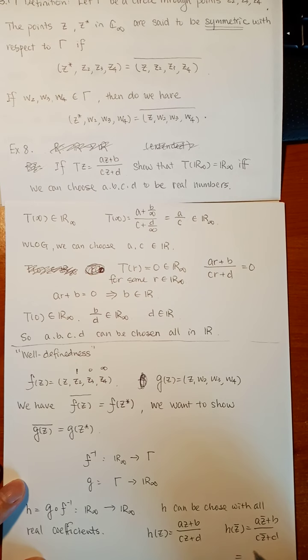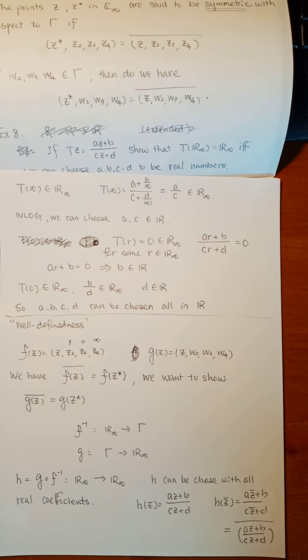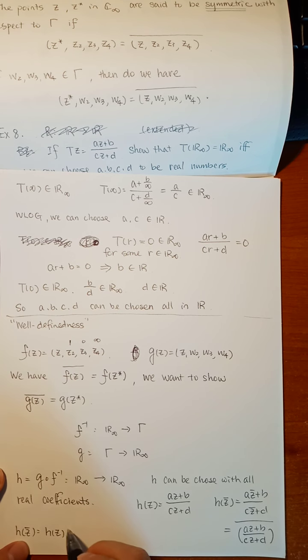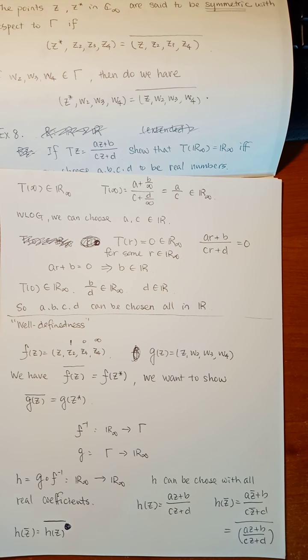Then it is equal to the complex conjugate of (AZ plus B) over (CZ plus D). Remember, A, B, C, D are all real, so we don't have the complex conjugation on them. And this is H of Z star, complex conjugate. Okay, so that's a property we have.